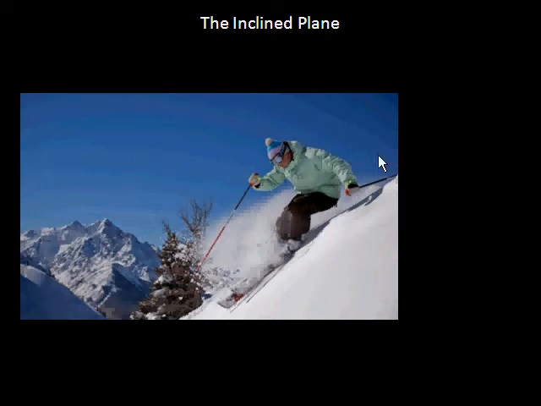The inclined plane. You see a lot of problems in physics textbooks that deal with an object on a ramp or an inclined plane. A skier going down a slope is a classic example. They'll ask you to figure out the forces that act on the skier, although no skier as he goes down the ramp, down the slope is really thinking about that kind of thing.